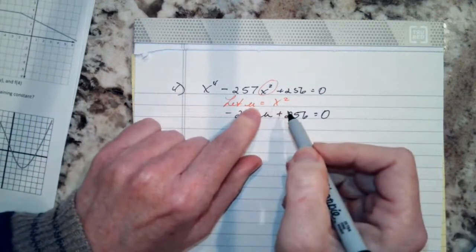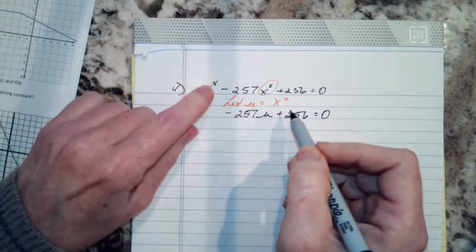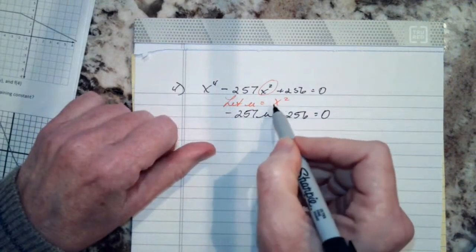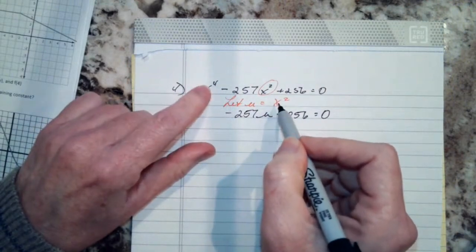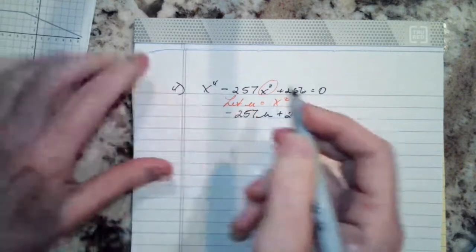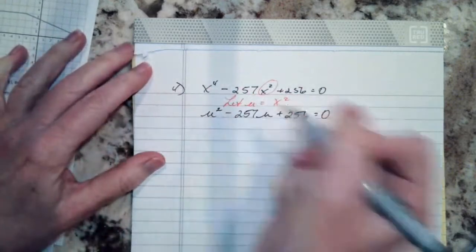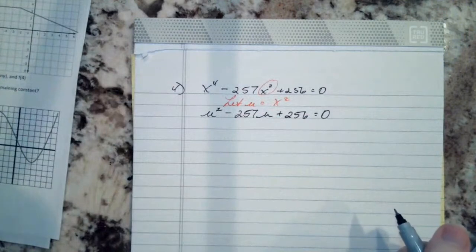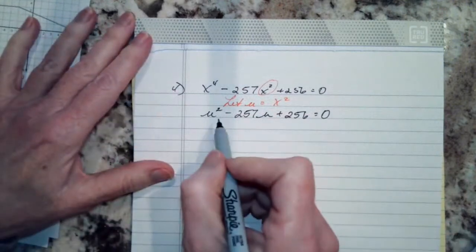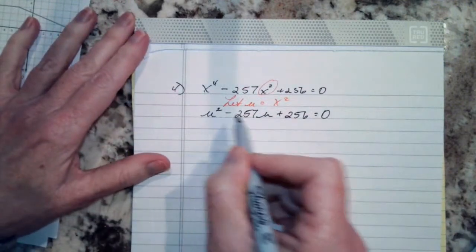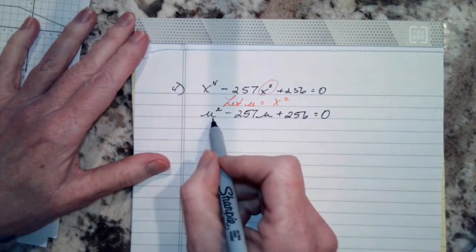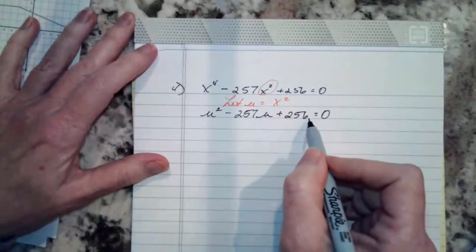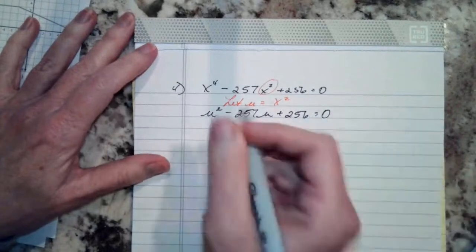X squared is mu. This is a squared version of that. If we square that, if we square x squared, we get x to the fourth. So we can square that and substitute. And now we've got a regular old quadratic problem: mu squared, a variable squared, a variable to the first power, and no power here, variable to the 0 power.